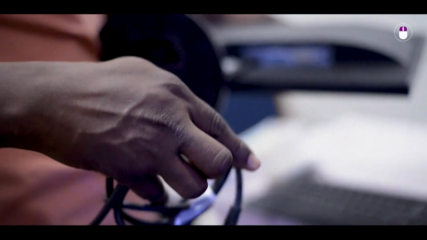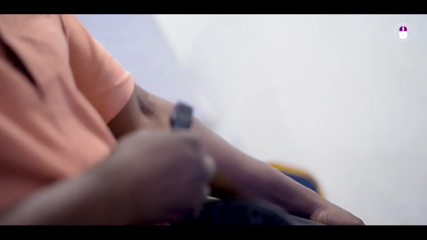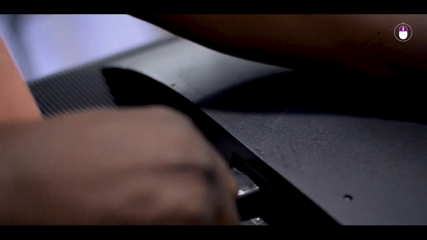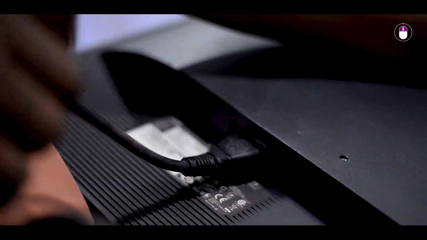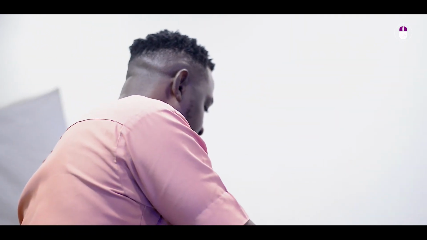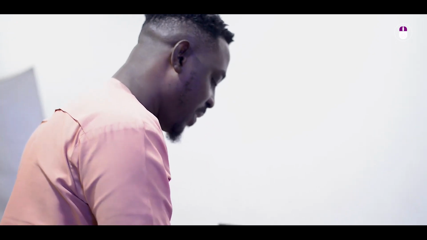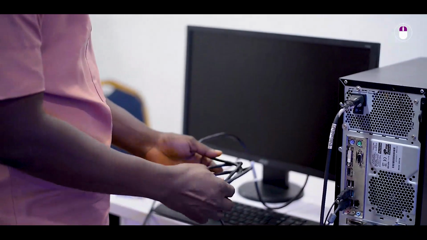Now I also want to connect the power cable to the monitor so that I can easily connect this to electricity. This is the power port here. I'll just connect this so easily. I've connected it. So all my computer parts have been connected. I only connected the basic parts of the computer. We're not setting up the printer here. We're not setting up the speakers. We're just working with the basic parts of the computer system.